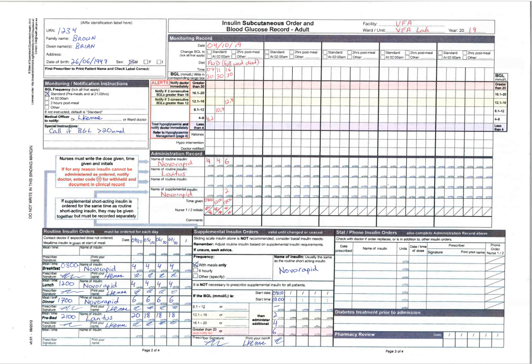So if we look here at 0800, when the patient has breakfast, the doctor would like NovoRapid 4 units given. As long as the patient is not hypoglycemic or fasting, then we would give this amount. If they are hypoglycemic, so blood sugar less than 4, or if they are not eating food due to being about to go to theater, being nil by mouth, stroke, or nausea, if for any reason they are not eating, we would consult with the charge nurse or the doctor prior to administering the insulin.